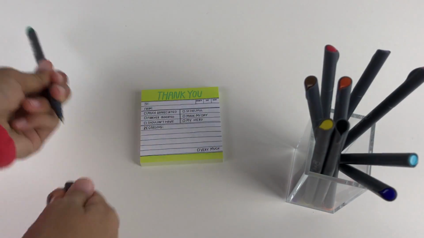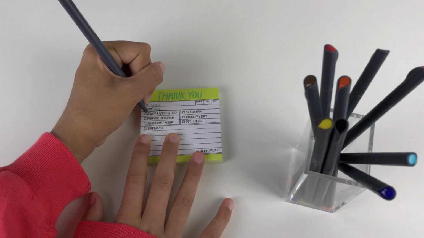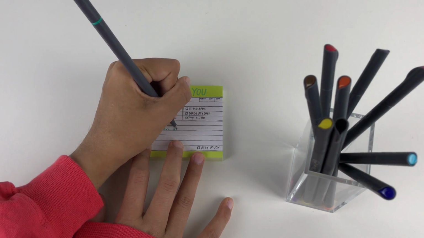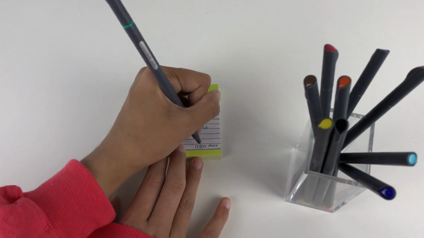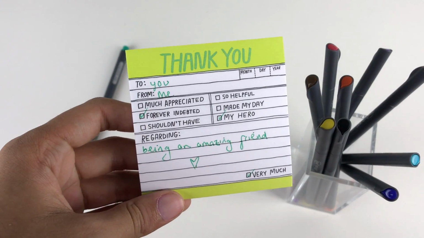Number 4, use a sticky note to leave a nice surprise or compliment for someone. I actually did this a couple months ago and just wrote a little thank you on this cute little sticky note I have from Knock Knock and just dropped it in my friend's backpack, and he was super surprised. It was just a really nice thought for someone who maybe wasn't having the best day.